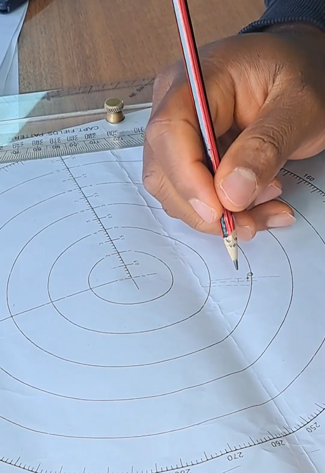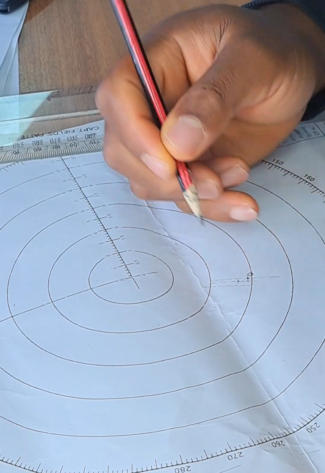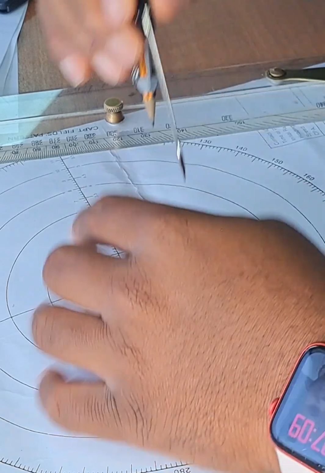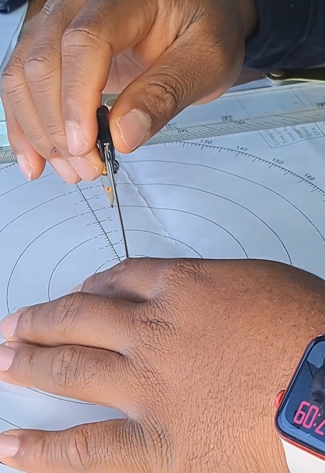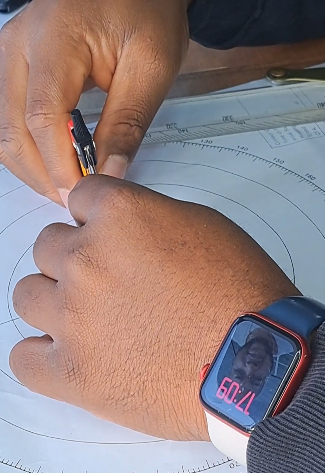So this is 4.9, and finally 4.3, the last observation.